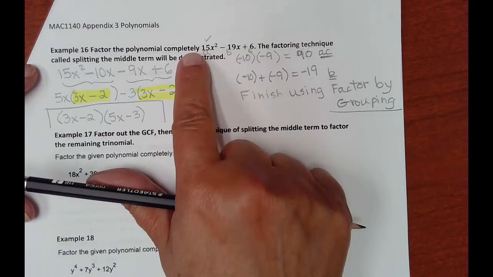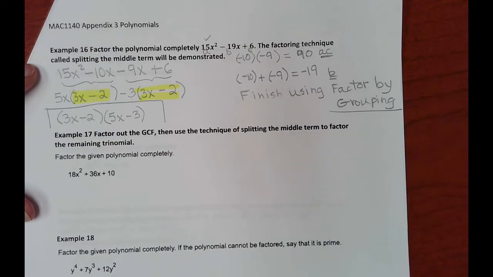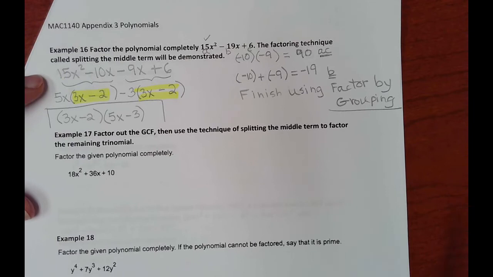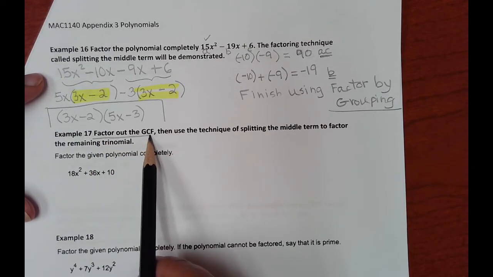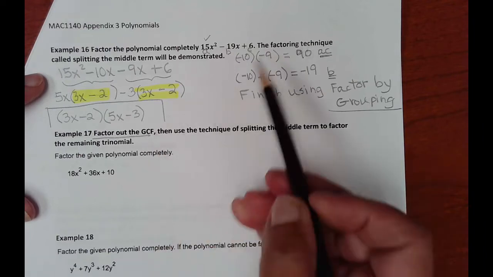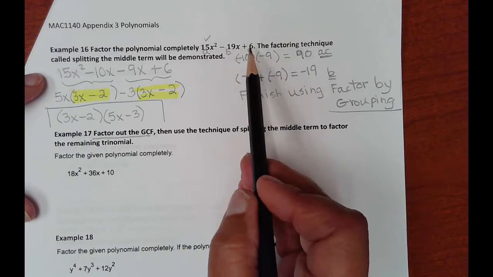So, factoring a trinomial when the leading coefficient is bigger than 1. It's called splitting the middle term. Okay, we're going to do it one more time. But in this problem, there's actually a GCF that can be taken out first. Always do that first. There wasn't one in the last problem. There was no number that went into 15, 19, and 6.